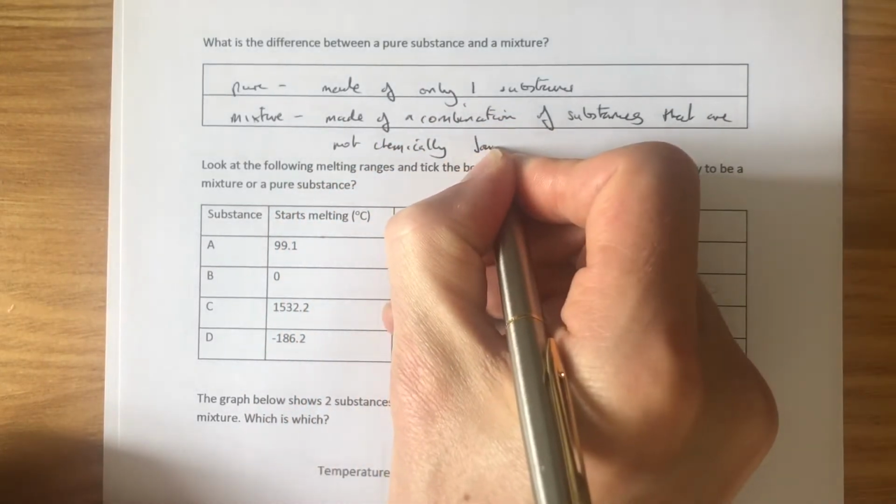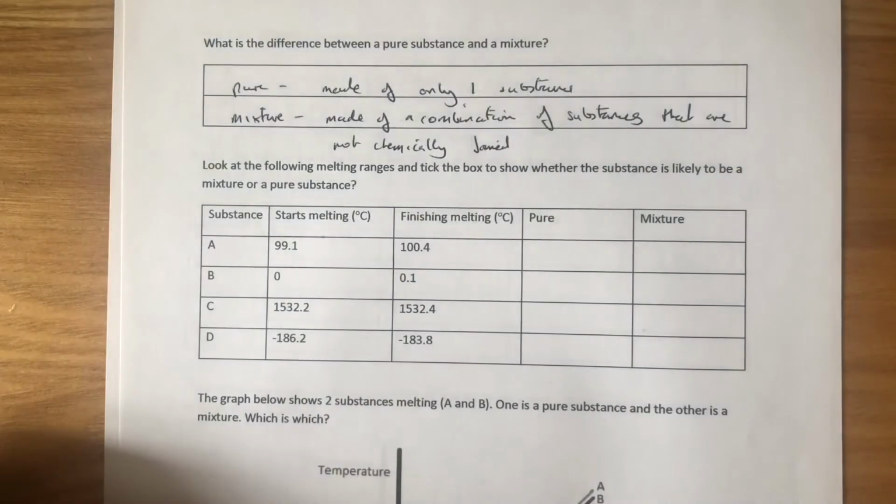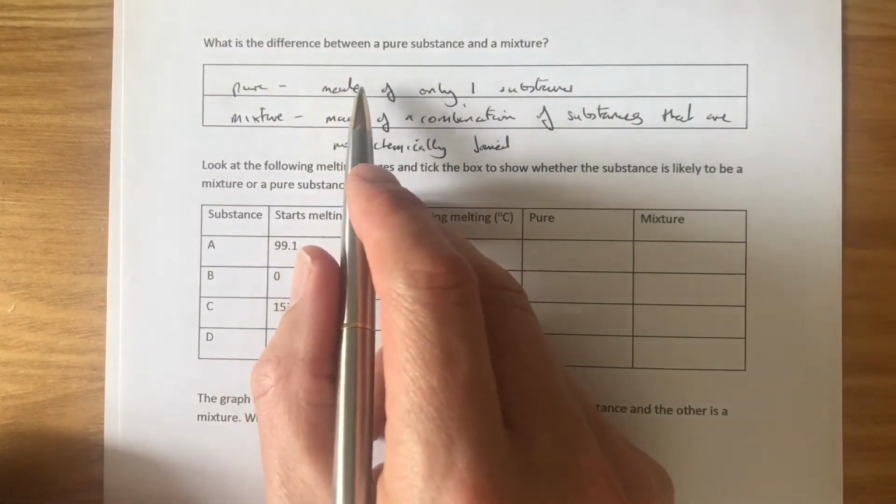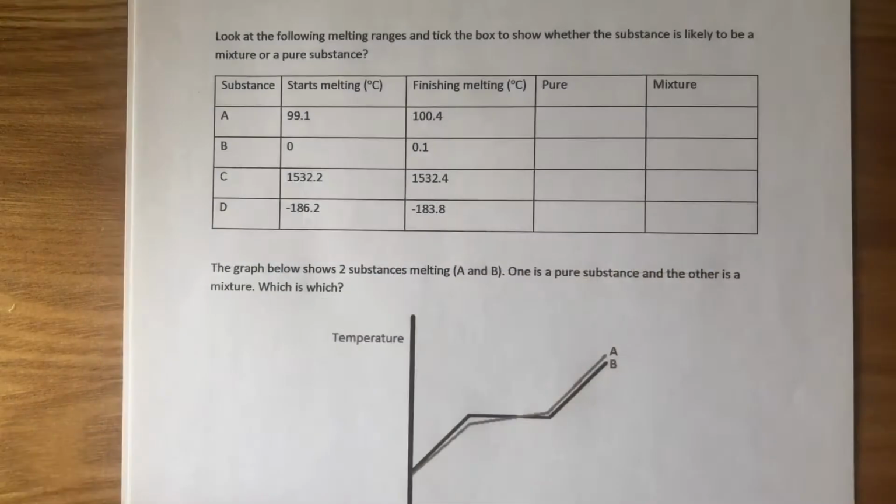For example, it's perfectly possible to have pure water, even though water is made of hydrogen and oxygen, because the hydrogen and oxygen are chemically joined. So we can have pure water when it's just water molecules and nothing else.